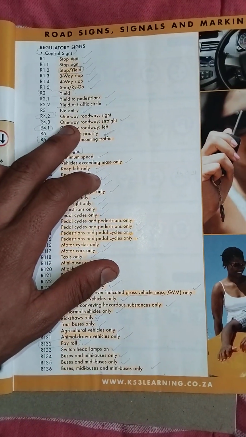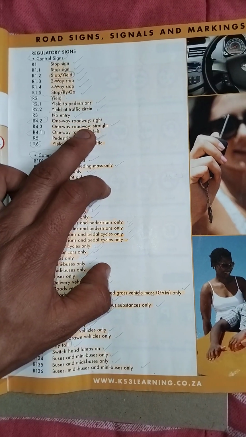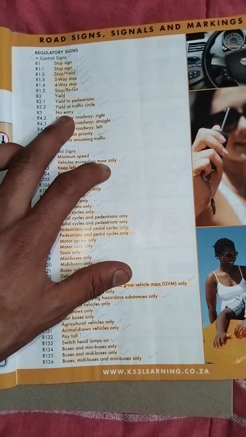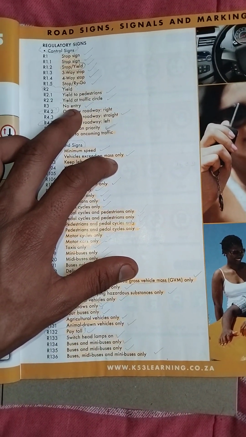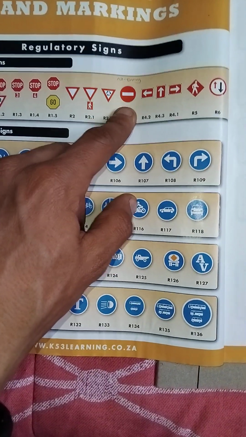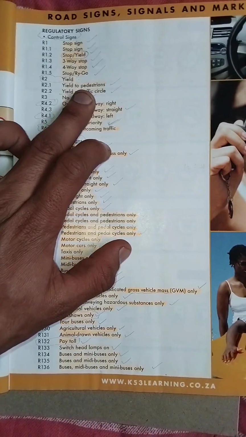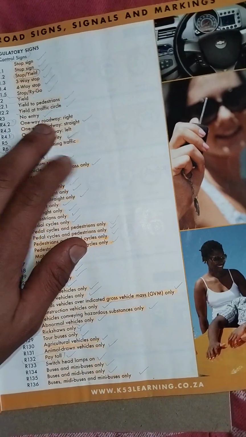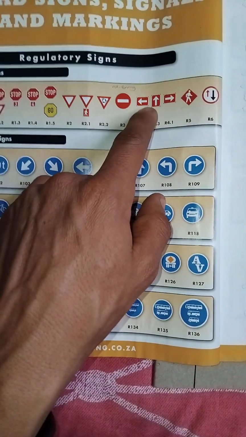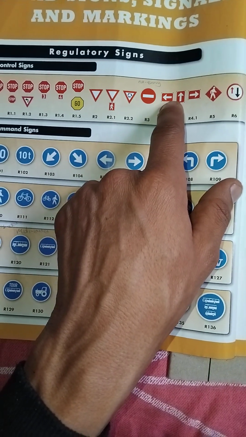And then you have your one-way roadway. You have your no entry. I forgot, I didn't show you that one. The no entry sign is this one. That just means that you can't enter. And then you have your yield to pedestrians. Then you have your one-way roadway to the right. That looks like that, which means it's only a one-way road.